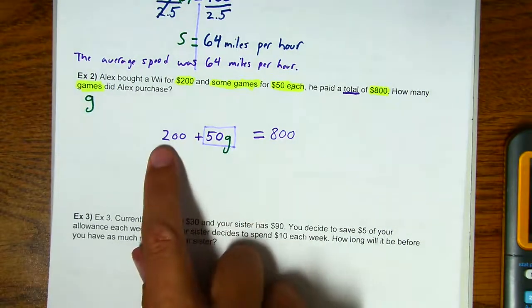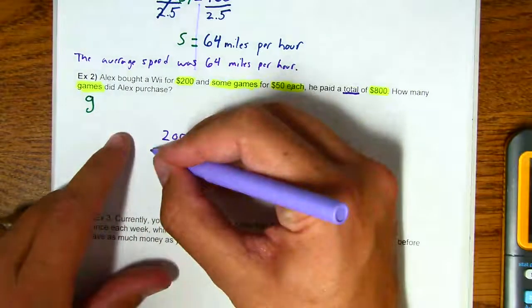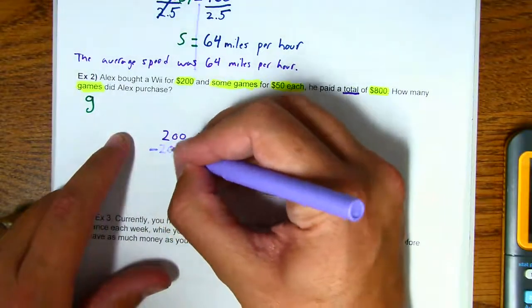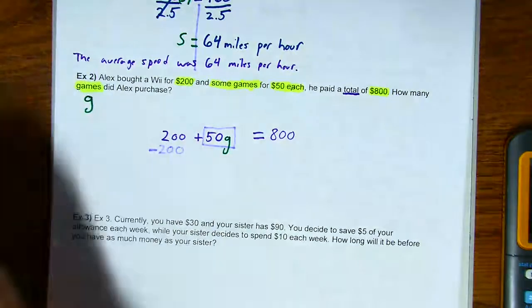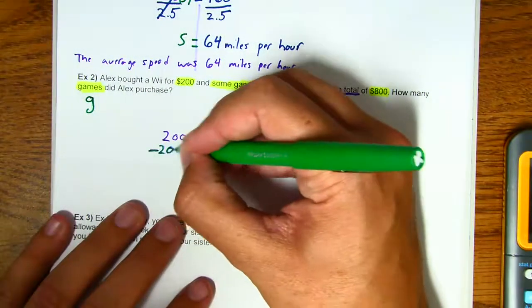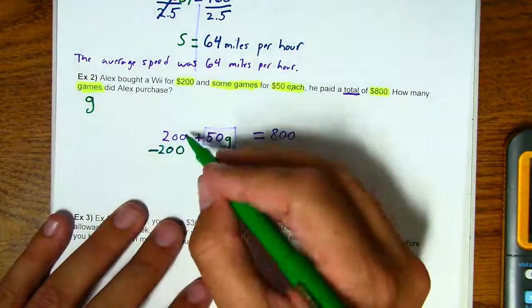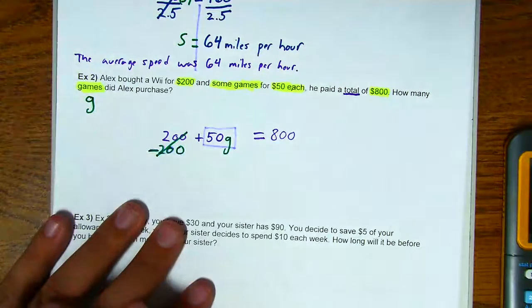We're going to take care of this 200 first. This is a positive 200. So if this is a positive 200, if I want to get rid of it, I'm going to have to subtract 200. You know what? I'm going to do this in a different color. It's a little faded. So I'm going to minus 200. The reason why is because 200 minus 200 is going to cancel out.